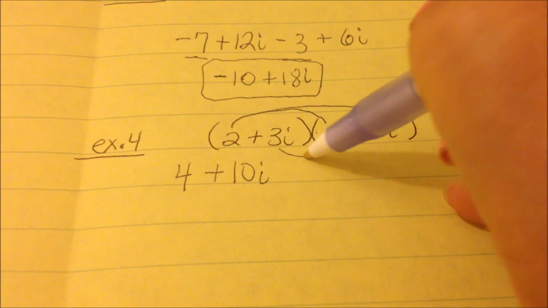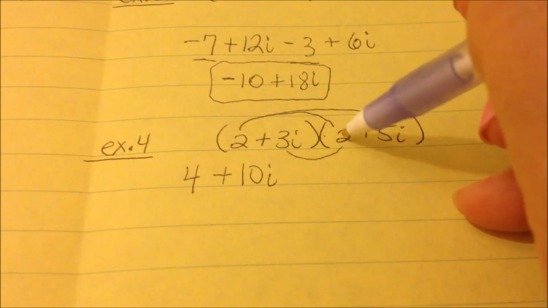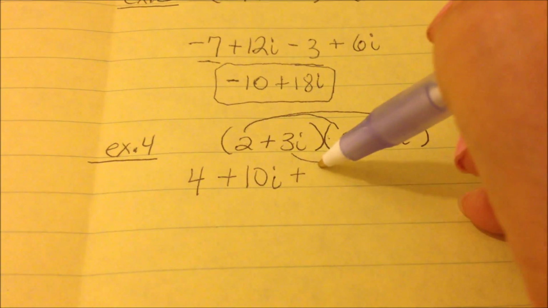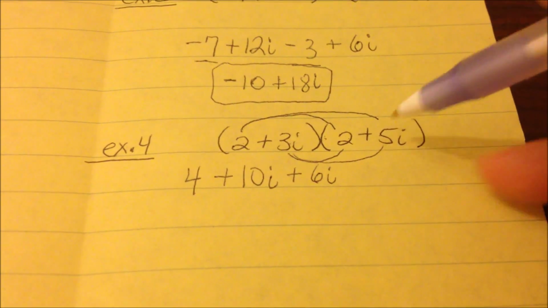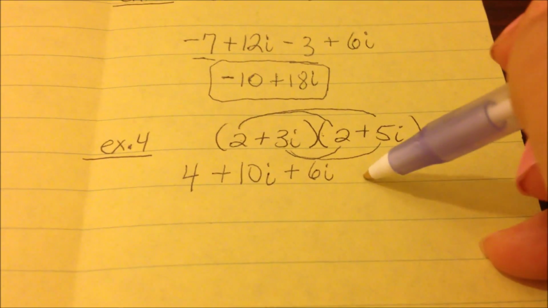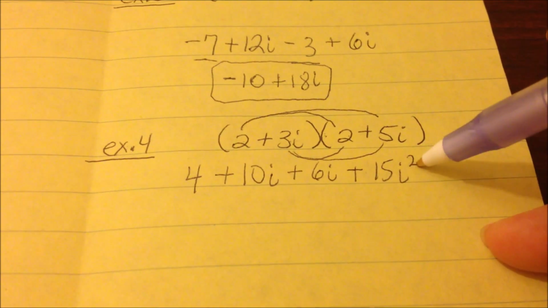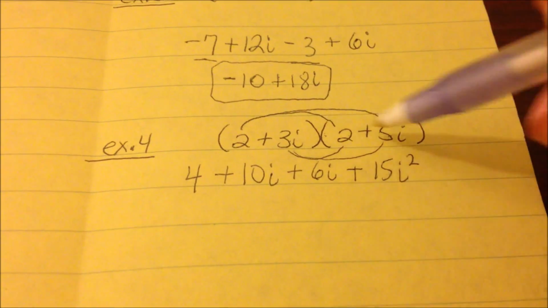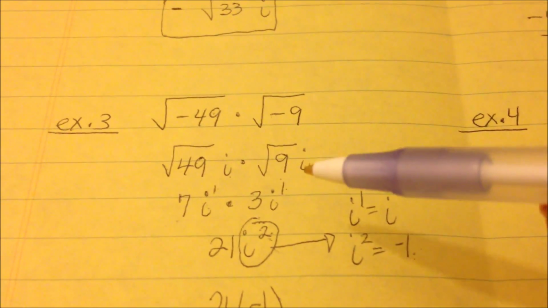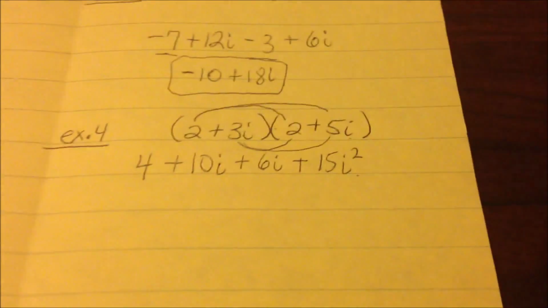Then we go inside. So it's positive 3i times 2, which should give us positive 6i. And then the last one, the 3i times the 5i should give us positive 15i squared, because 3 times 5 is 15, and i times i gives us i squared. So similar to example 3 that we talked about, because i times i gave us the i squared right there. Okay, so we're going to combine like terms.